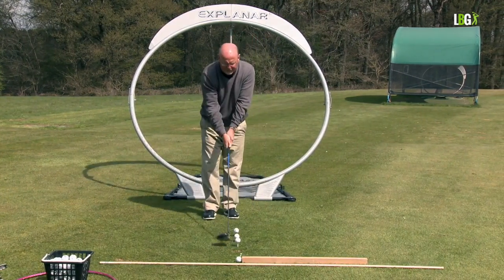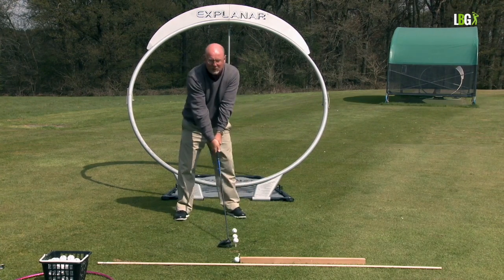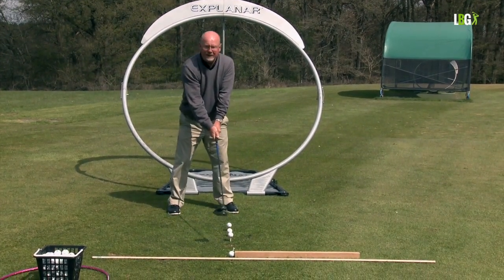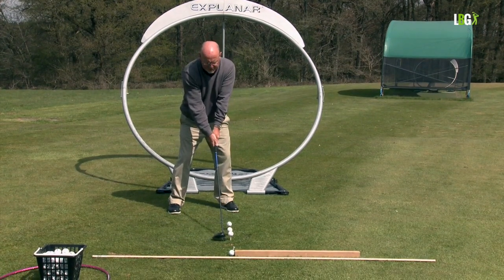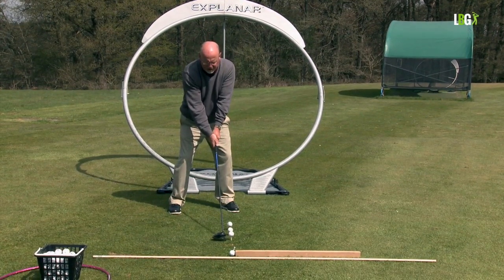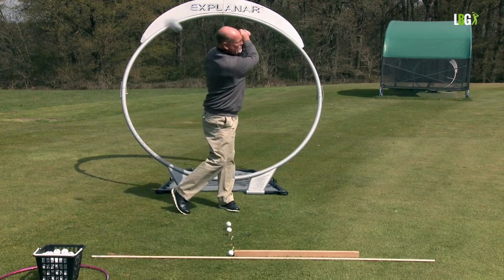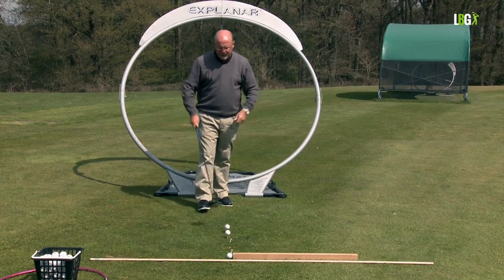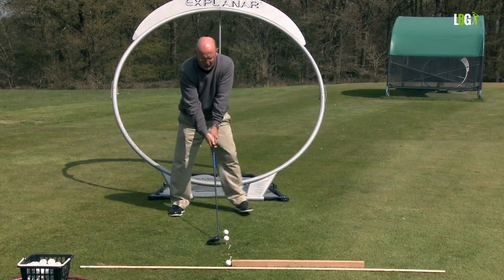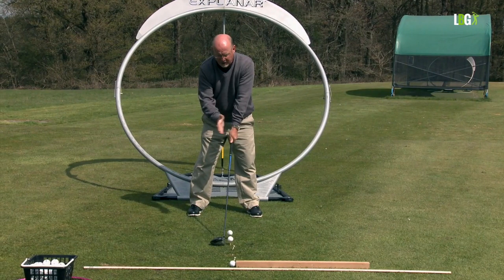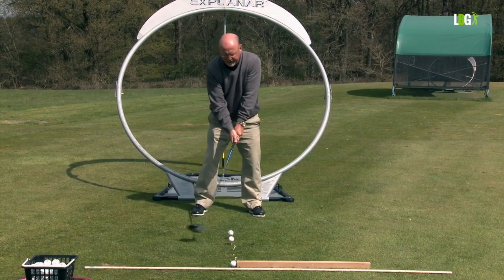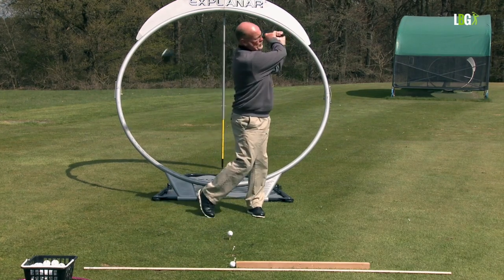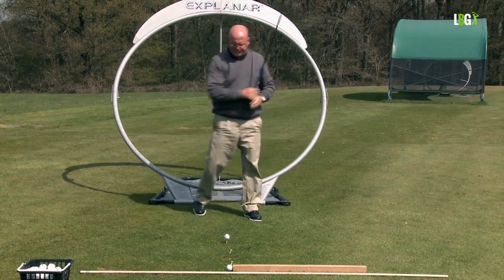Now, if I want a fade, I walk round the circle and the shaft falls behind the ball. So now I've aimed the shaft differently, i.e. to the left. That's where my swing is going to travel, and that's where the ball is going to start. So it's very easy to hit a fade if the shaft's behind the ball. Conversely, if I want to draw the ball, I walk round the circle, and now the shaft is ahead. From this position, I can coil, and draw spin is very, very easy.